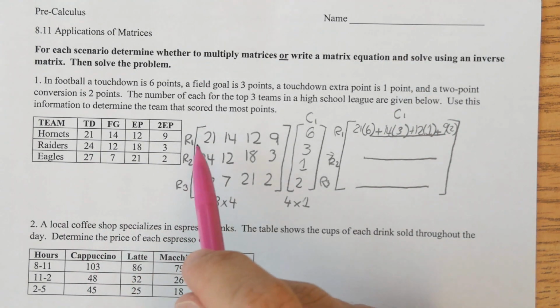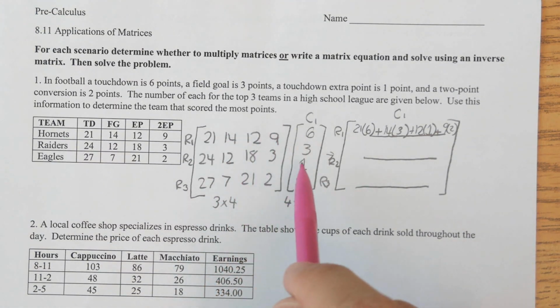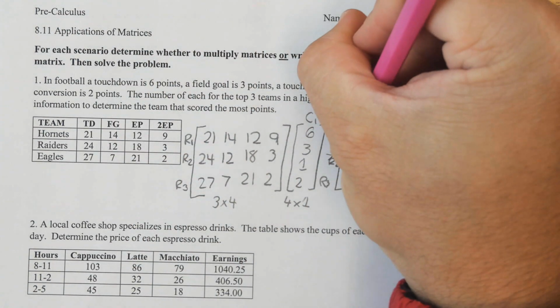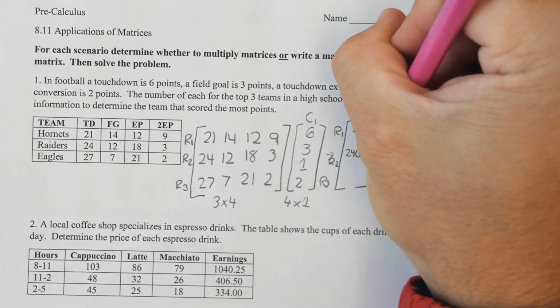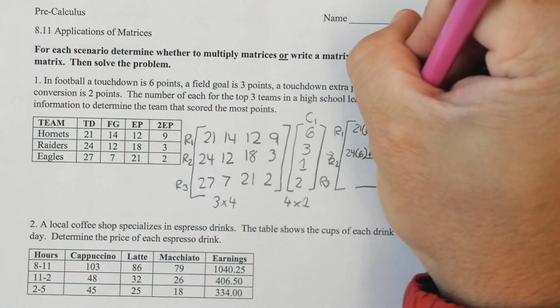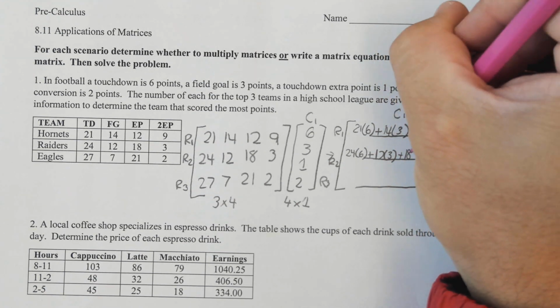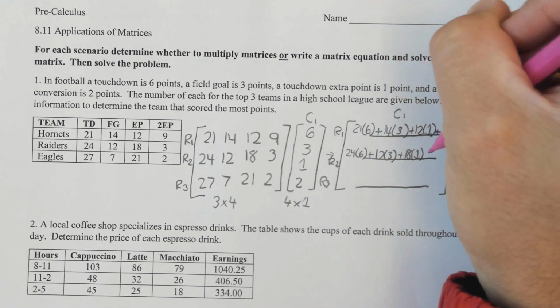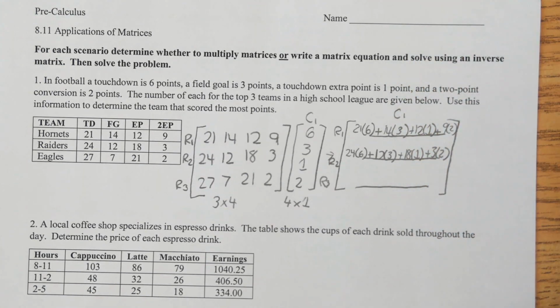Second one here, so row 2 now. We've got 24 times 6 plus 12 times 3 plus 18 times 1 plus 3 times 2.